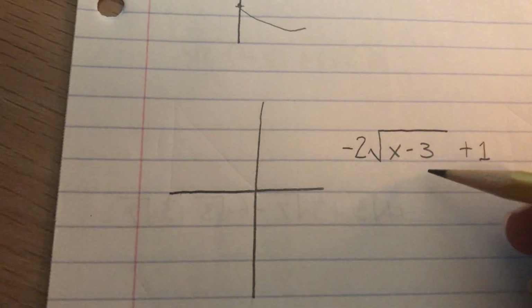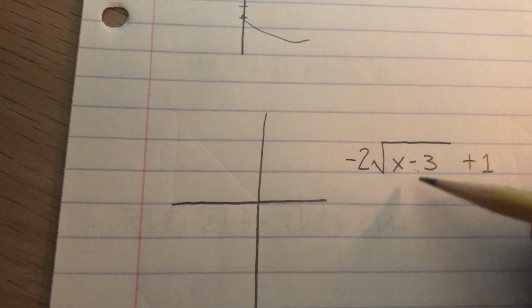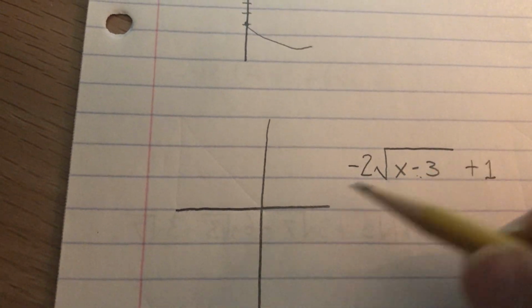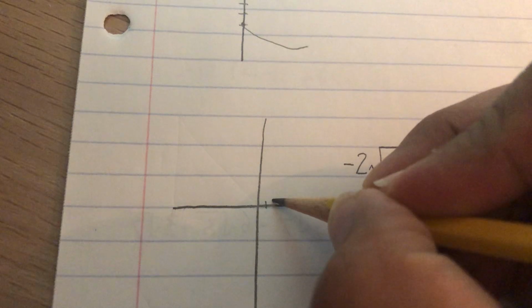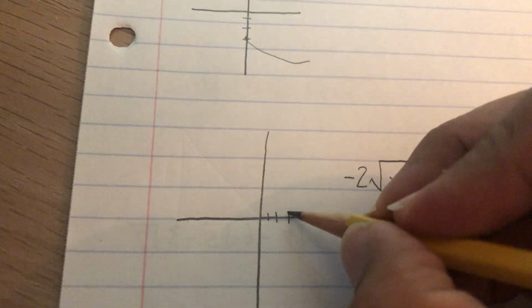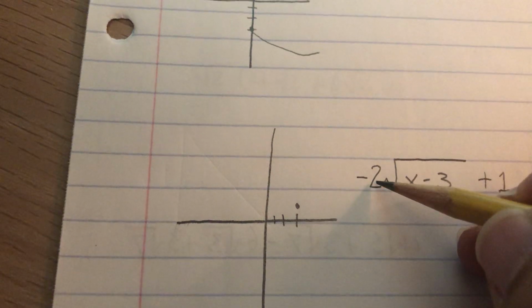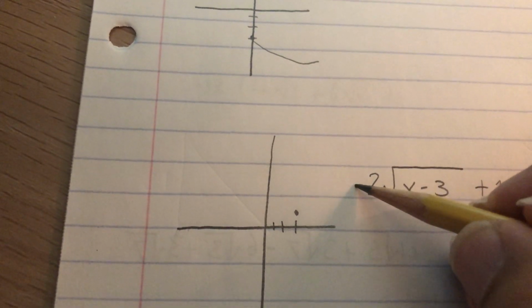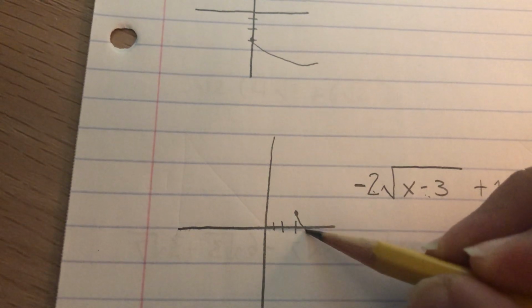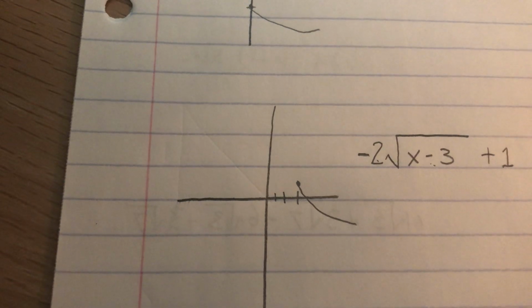Okay, this one has a couple things happening. So the first thing is it's going to go to the right 3 because it's inside of the square root, so the minus sign is going to actually make it go to the right. So it's going to go to the right 3. And then this, because it's outside of the parentheses, is going to go up 1. Now from this dot it's going faster, so 2 times faster, but in the opposite direction. So it's actually going like this. And there's our graph. Okay? Radical graphs. All right, next.